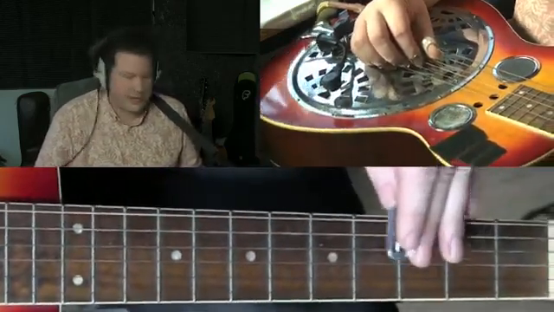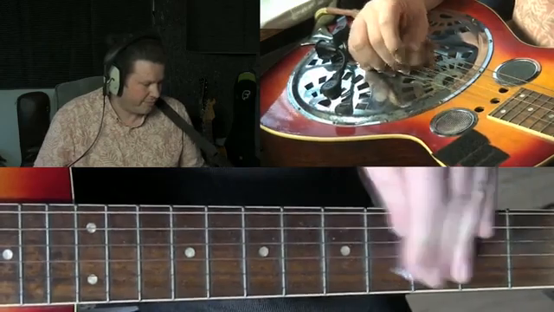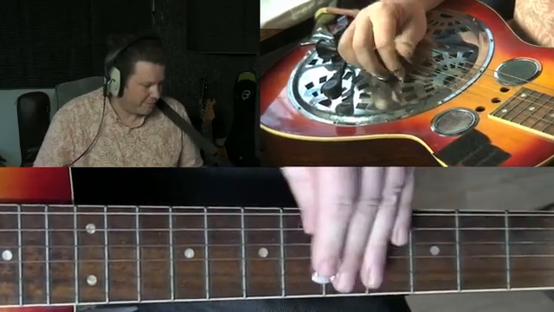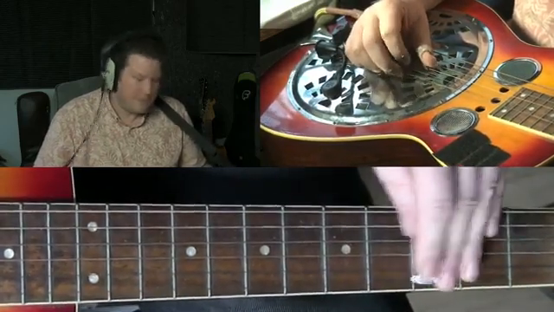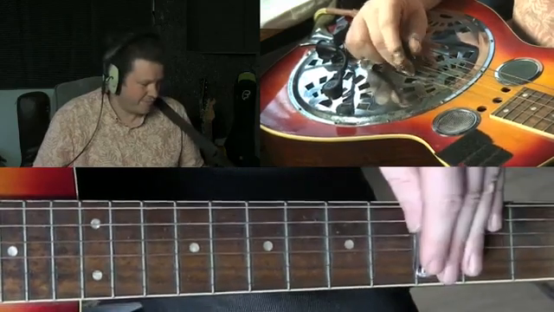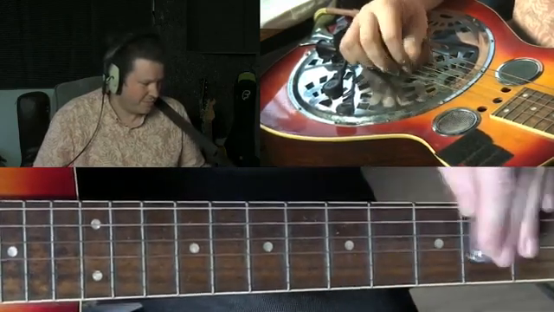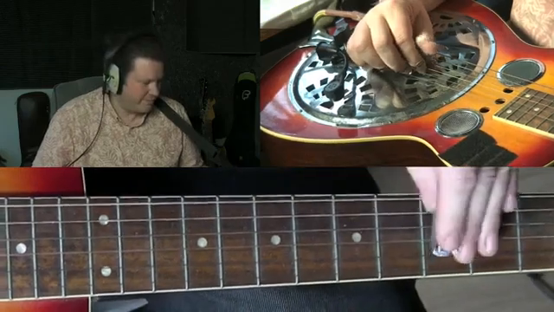So I'm going to play G major here. Major pentatonic. Minor pentatonic.